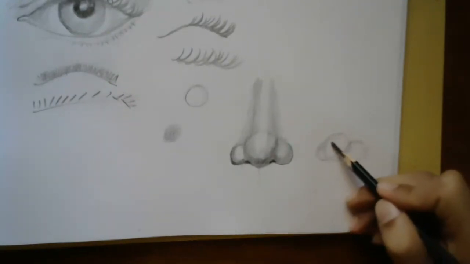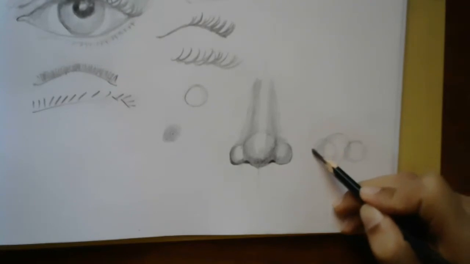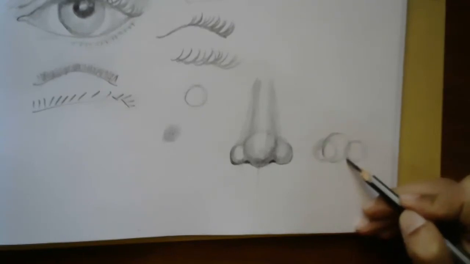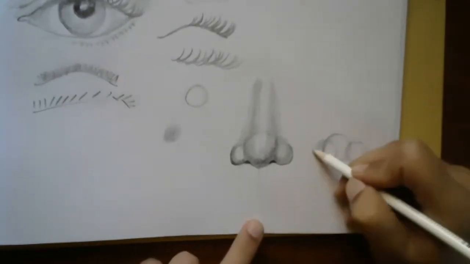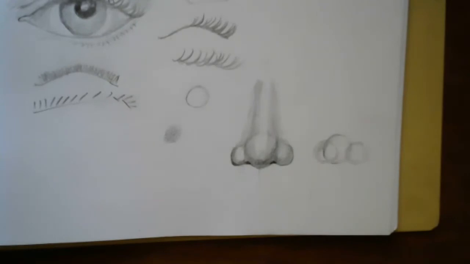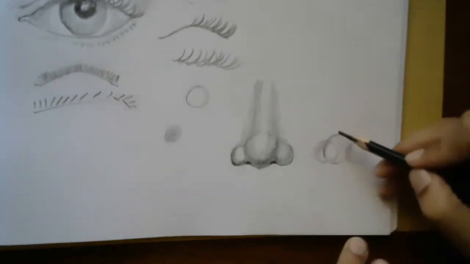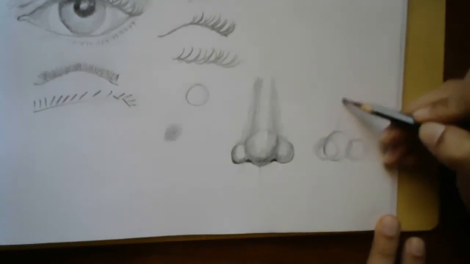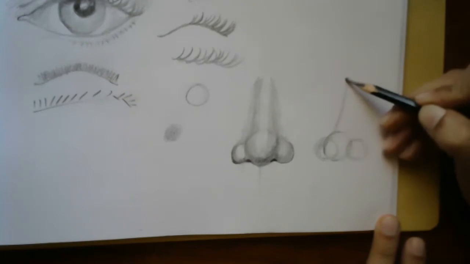So I can just make it a little darker for you to see. There is another circle here, but most of the portion is behind this first circle. Okay. And then we'll draw a curved line like this.